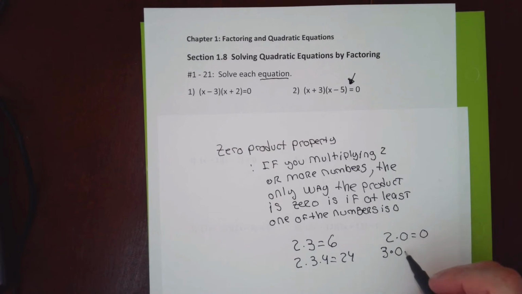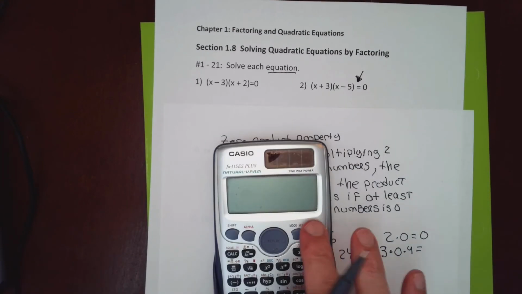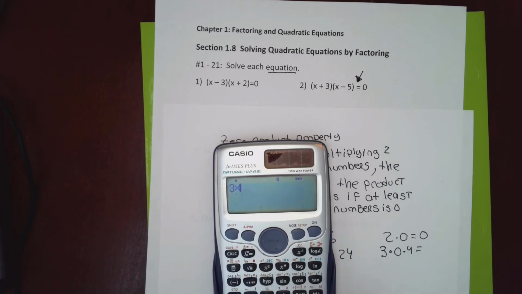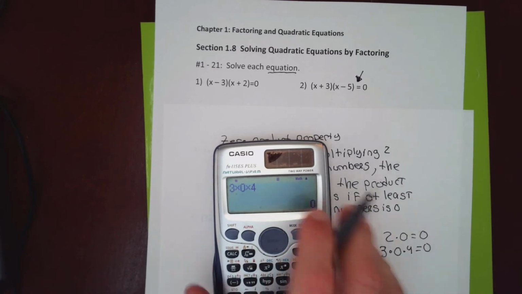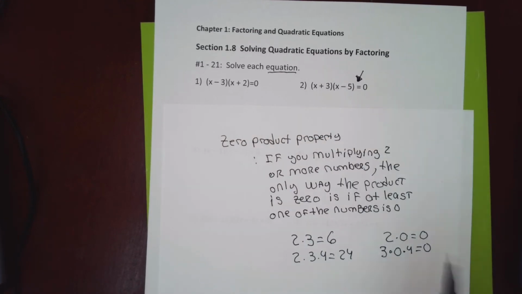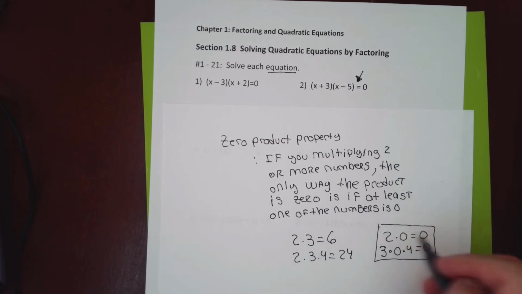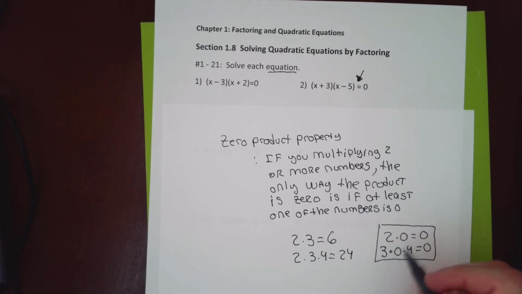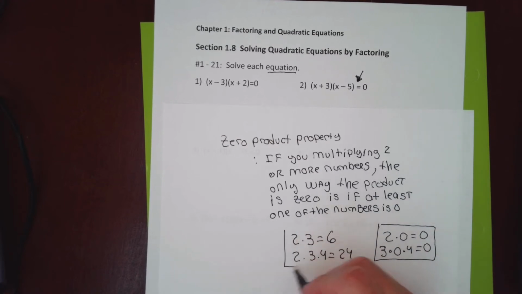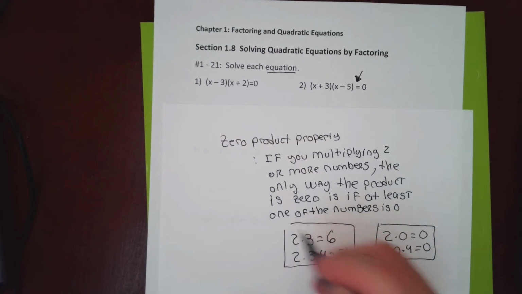If I multiplied 3 times 0 times 4, I did it on my calculator to show you, that's still 0. So the zero product property says in a string of multiplications, if you're multiplying several factors, if one or more of the numbers is 0, the result's going to be 0. If none of the numbers is 0, you can't get 0.